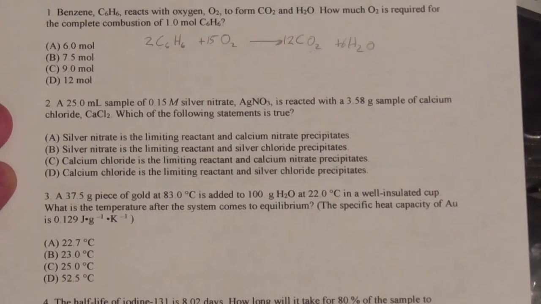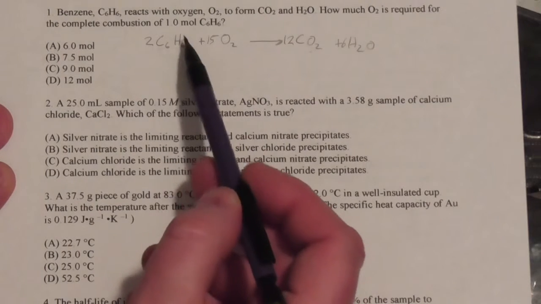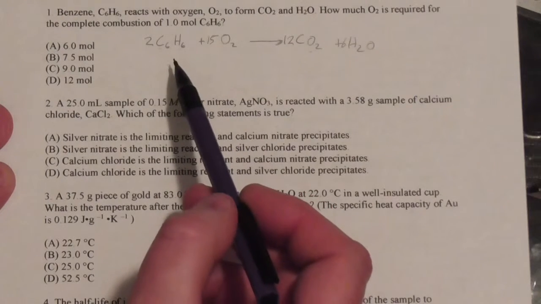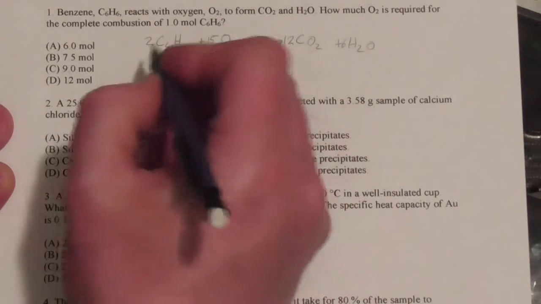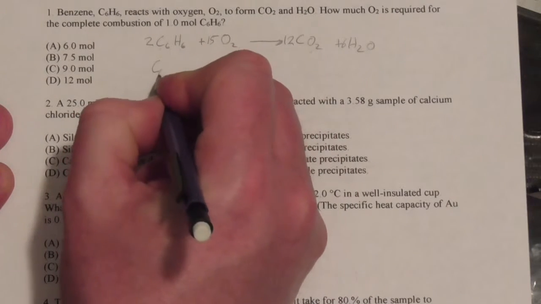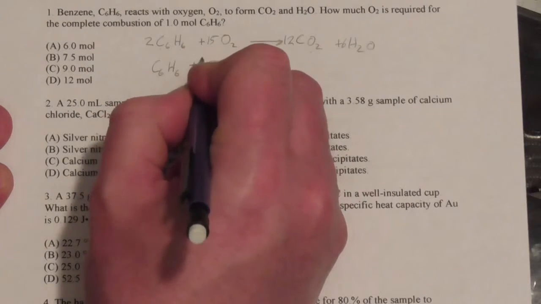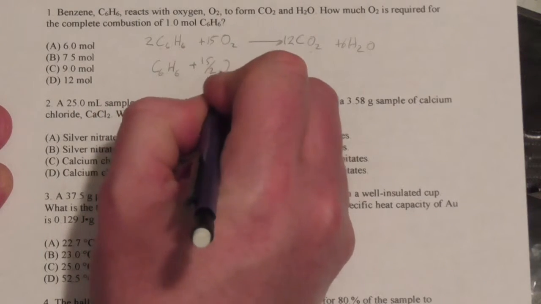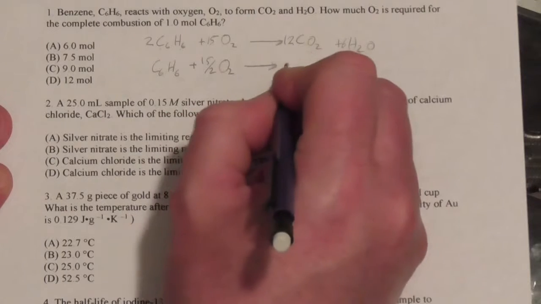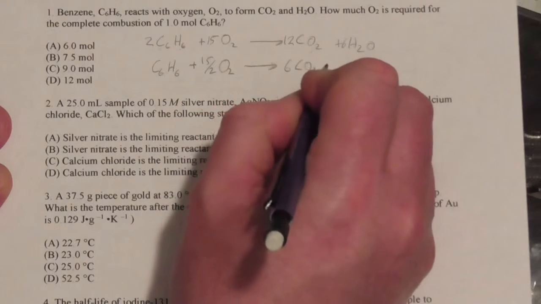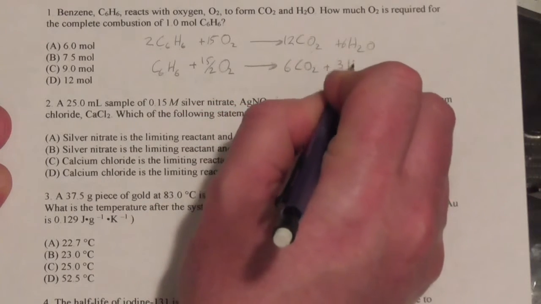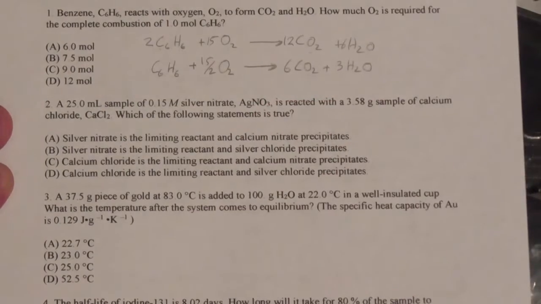Now, if I were really savvy, if I remember my thermochemistry equations, where it would be the heat of combustion of 1 mole of benzene, I'm allowed to actually do something like this, which is also allowed.